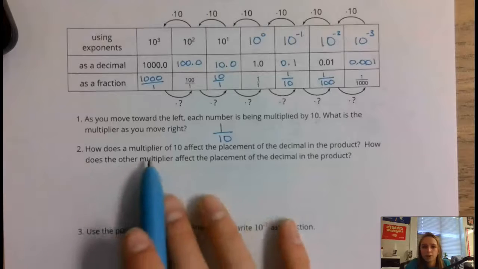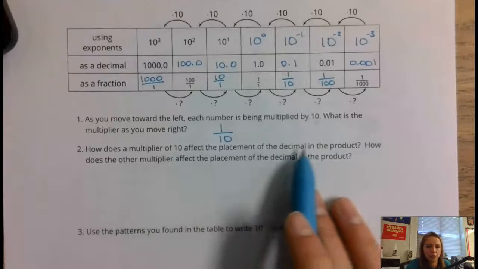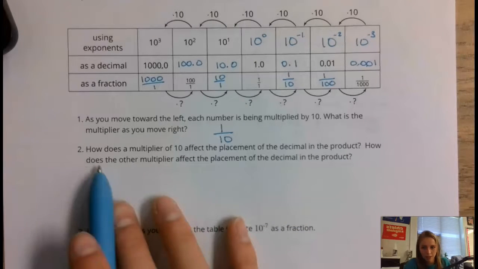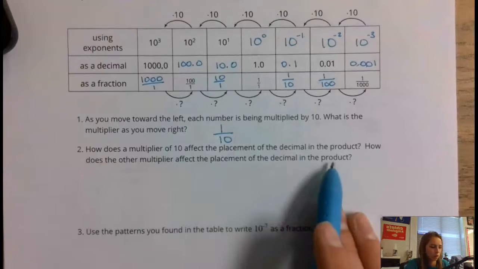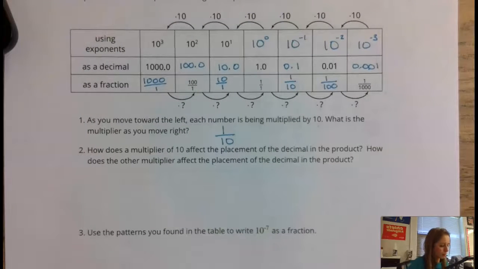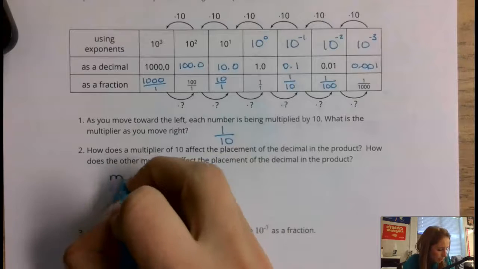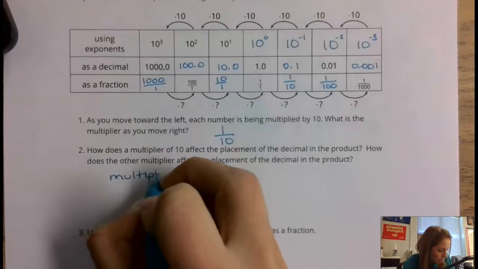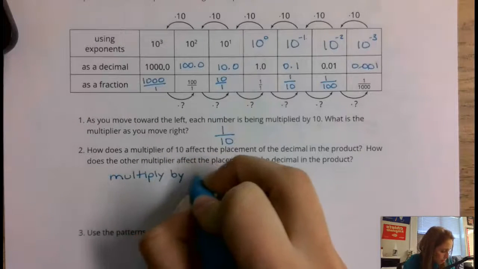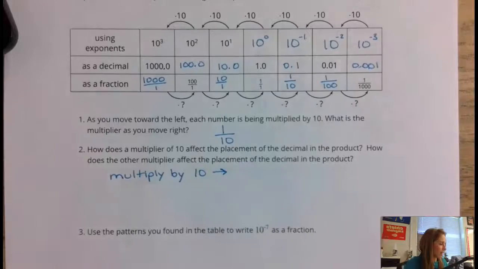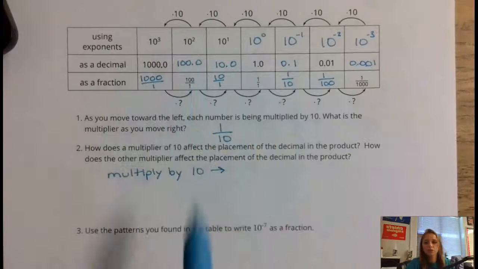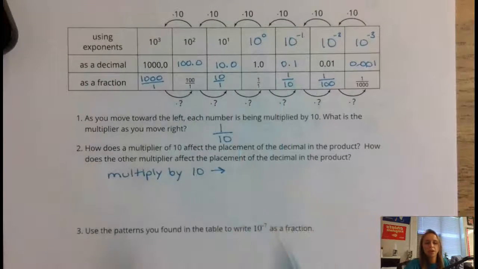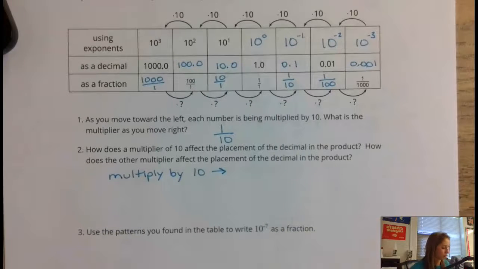Now it says, how does the multiplier of 10 affect the placement of the decimal in the product? How does the other multiplier affect the placement of the decimal in the product? Well, when we multiply by 10, that shifts it to the right.